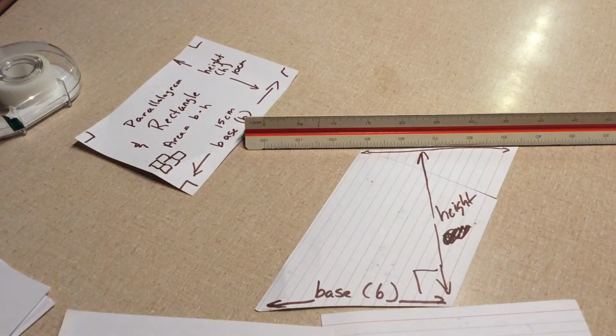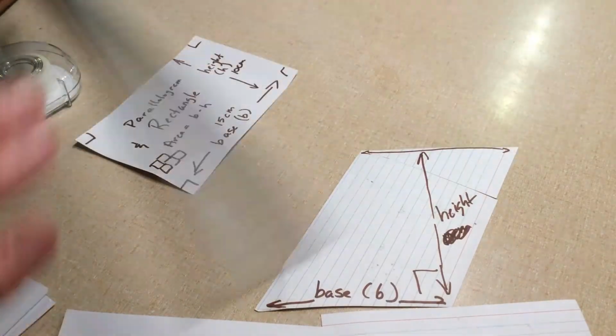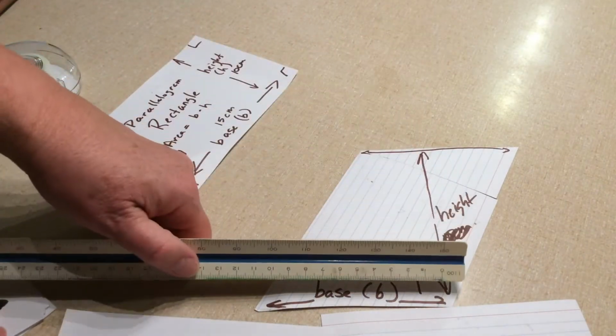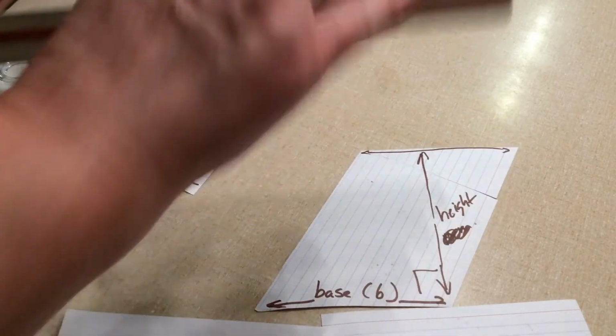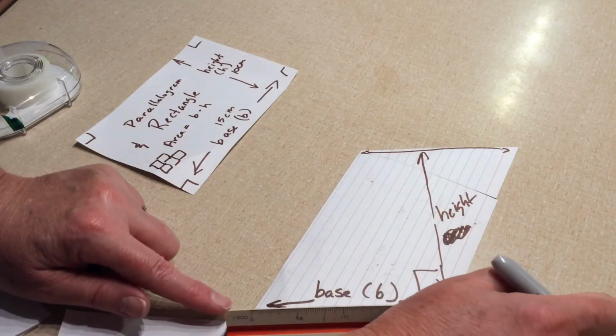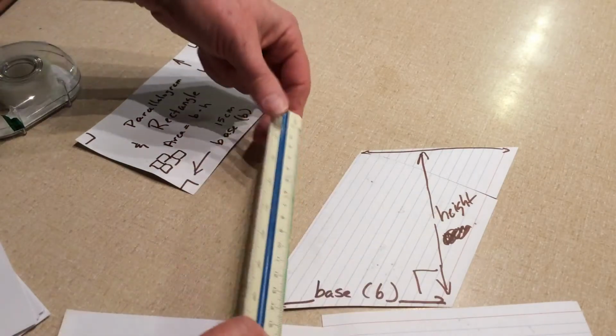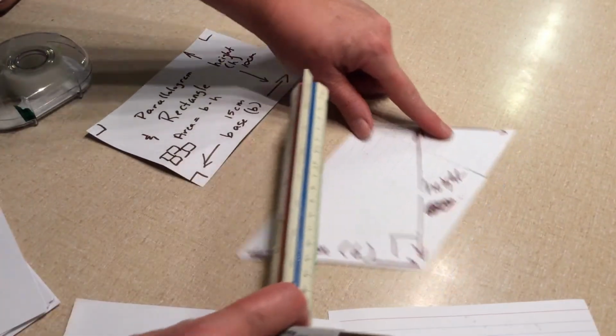I don't know what that is. I need to measure it. So let's measure it. It's going to be different because it's longer this way and shorter this way. So the base, this shorter length here, I'm measuring the new dimensions here.